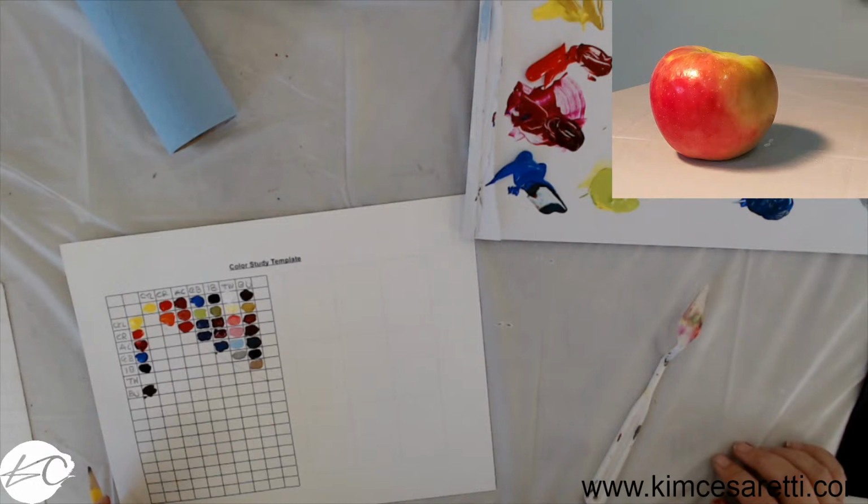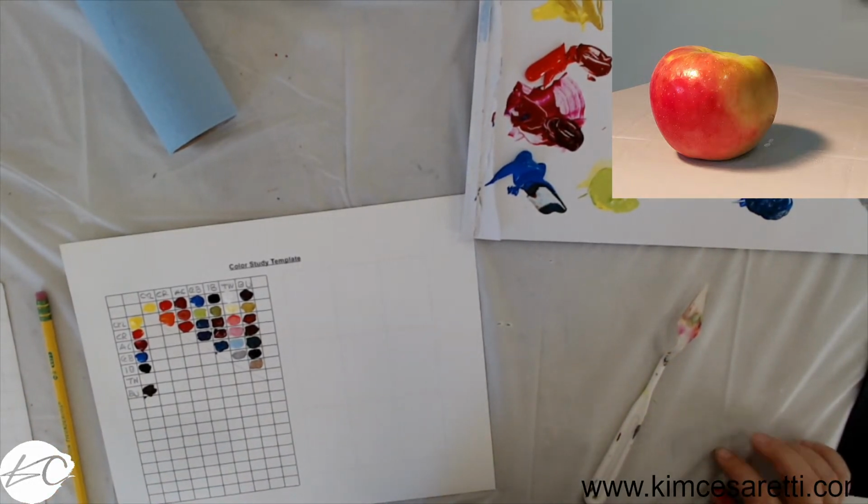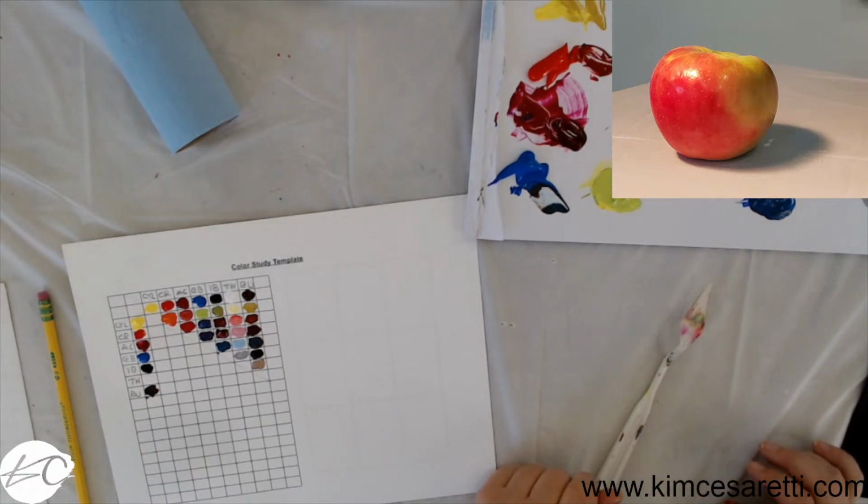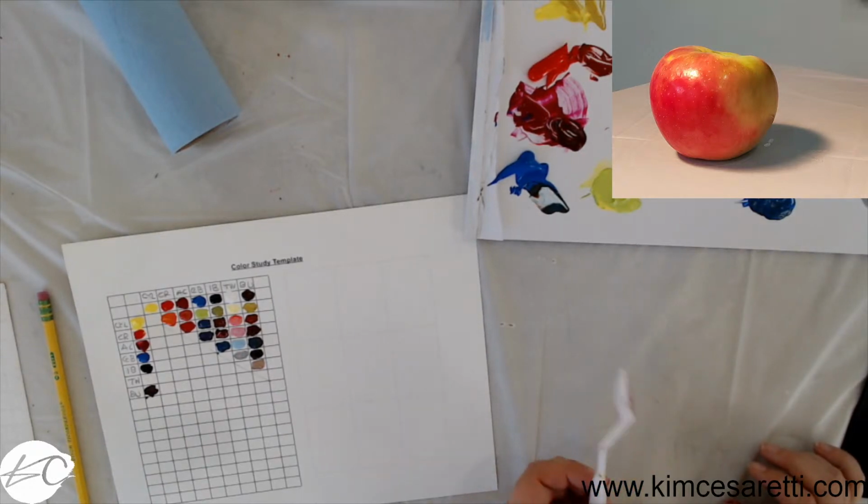I like to add the mud though. I like the way that mud with the cadmium yellow looks, really cool like that. Just a little bit of everything to make it a mud color. Yeah. Let's play around with that.